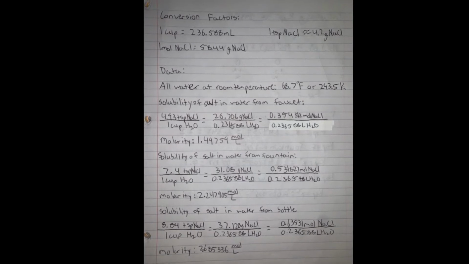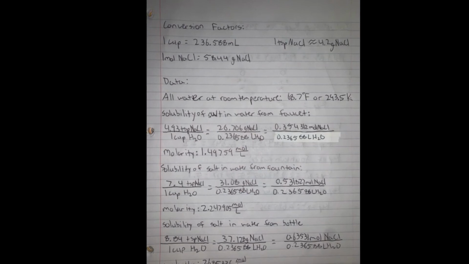At the top of the page, we have our conversion factors, which we will use to make the calculations. All of the water was at 68.7 degrees, which was the room temperature, which is 293.5 Kelvin. For our molarities, we got 1.49759 moles per liter for the first cup, 2.24790 for the second cup, and 2.685336 for the third cup.